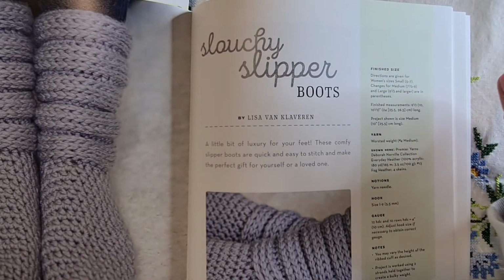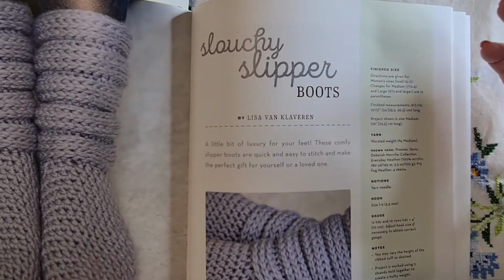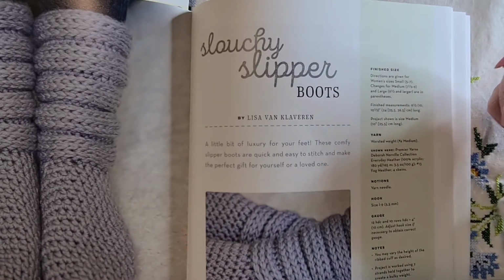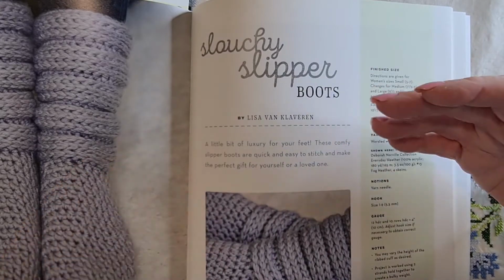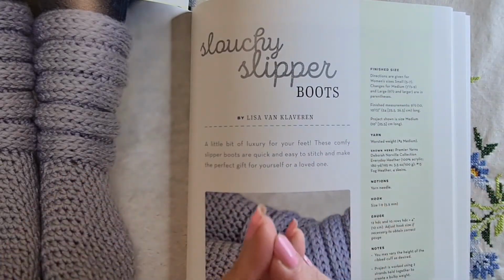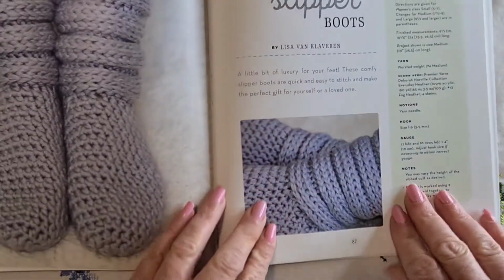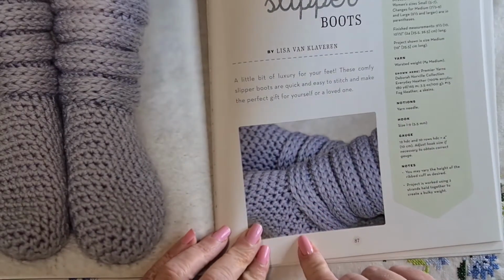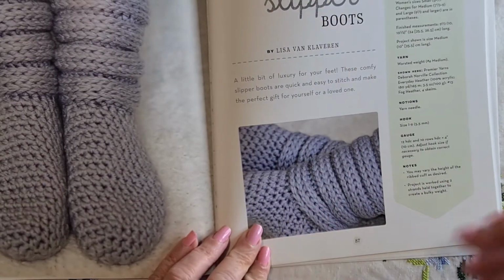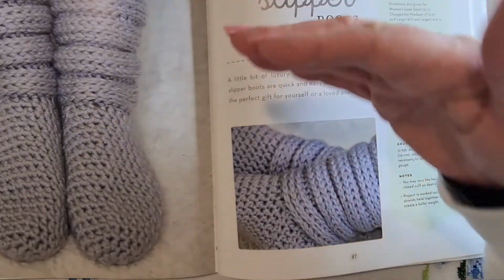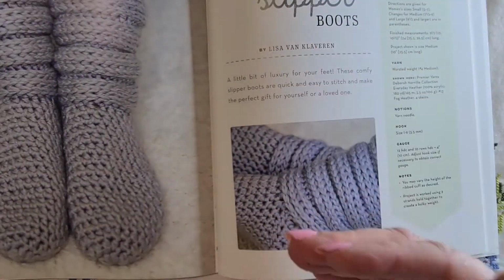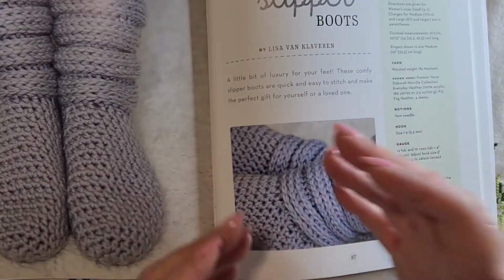So every garment pattern needs to give you different sizes. In this case, your sizes are differentiated by the number of rounds you would crochet along the sock of the slipper boot to make it longer or shorter.